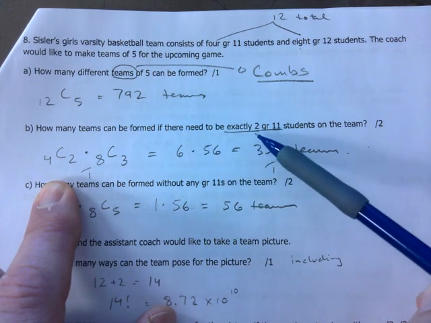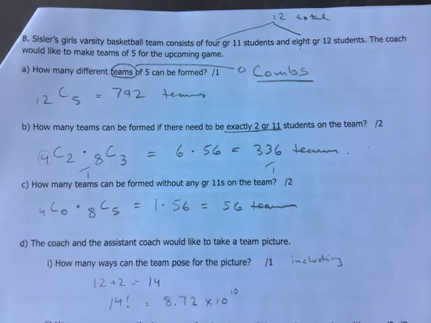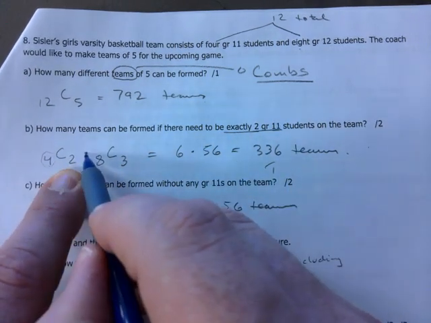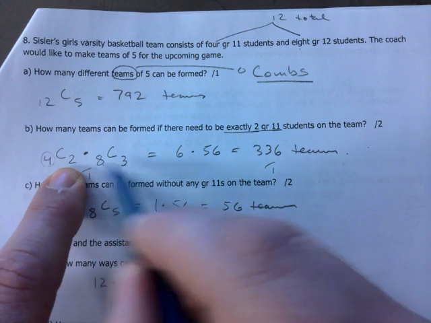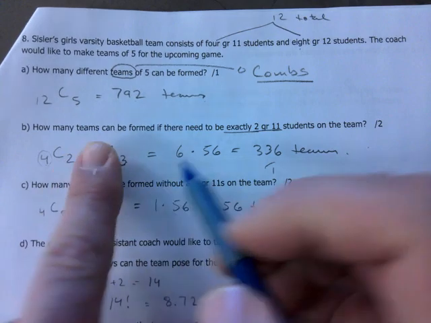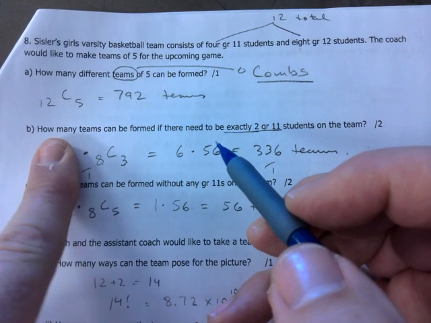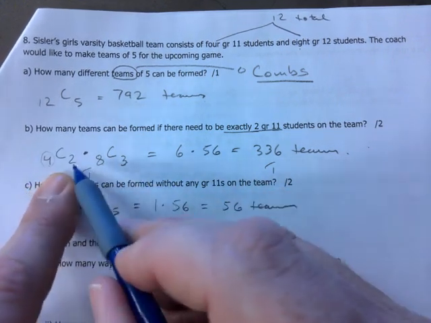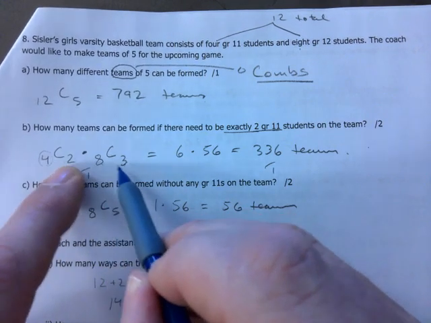If you want exactly 2 grade 11s, now you've got to break it down. From the 4 grade 11s, you choose 2, and from the 8 grade 12s, you have to pick the 3, so you have your team of 5. If you just have that, you're only making a team of 3. So you have to look for the 5 and the 12. 12, 5. There we go.